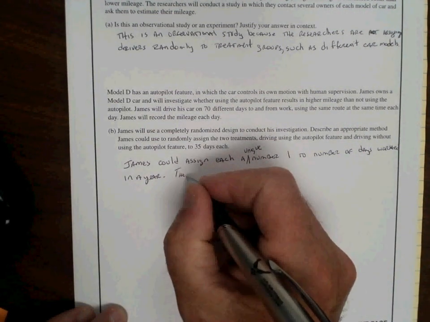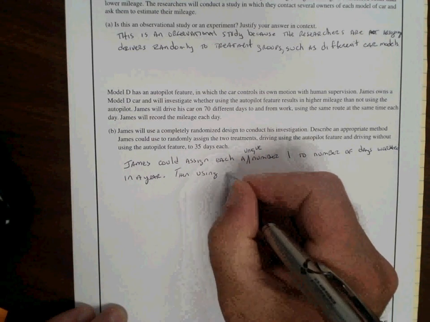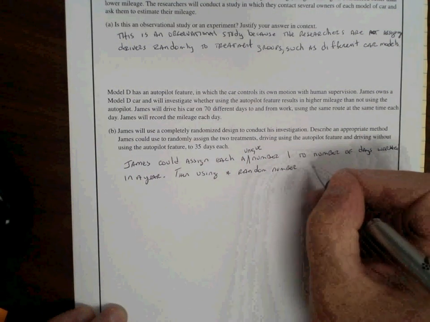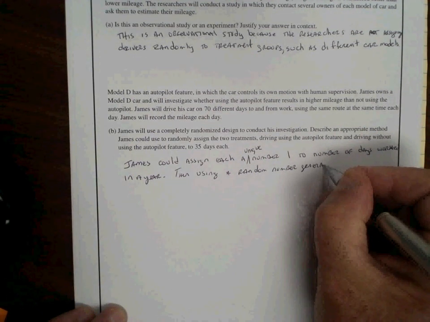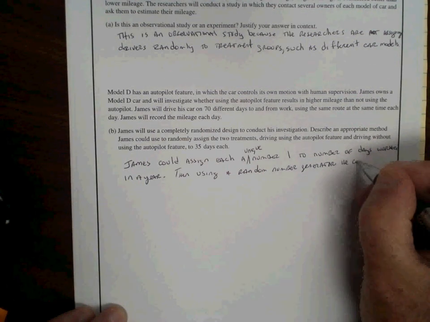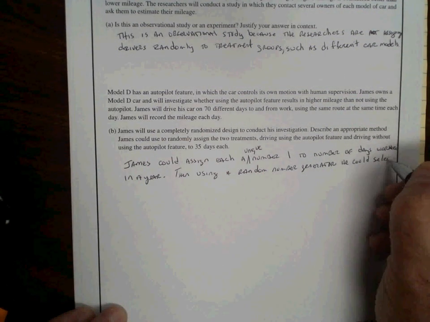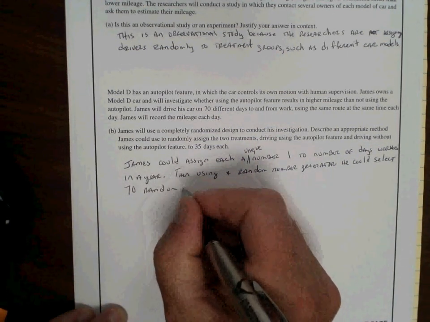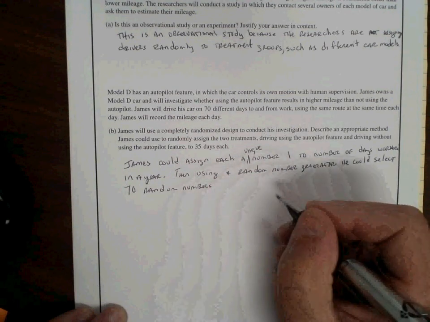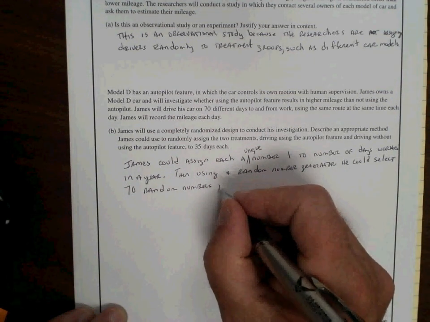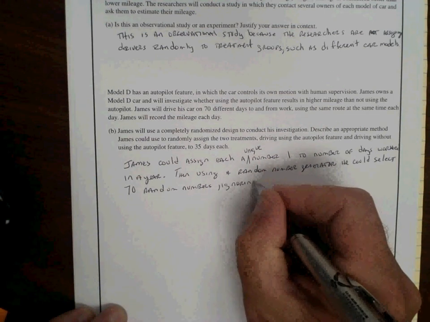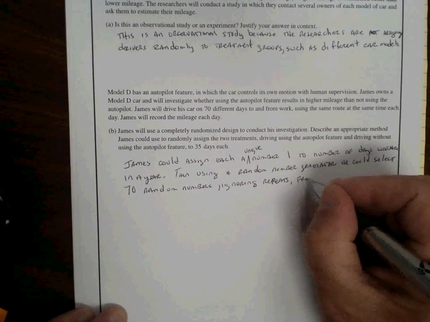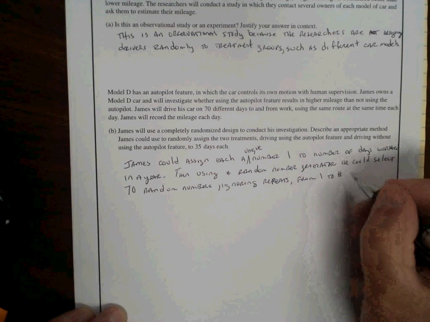Then, using a random number generator, he could select 70 random numbers, ignoring repeats, from 1 to the number of work days.